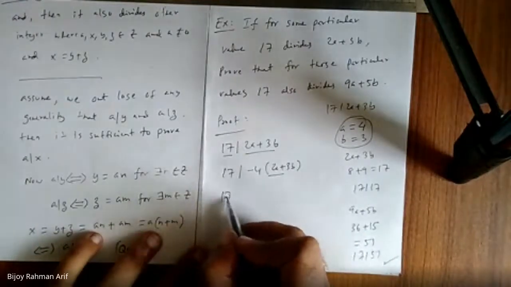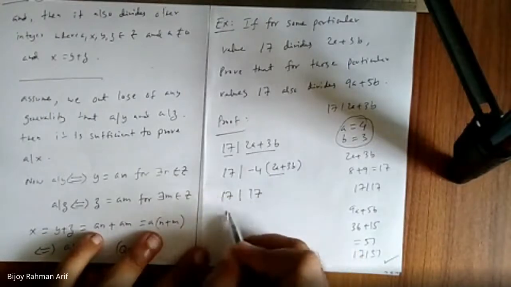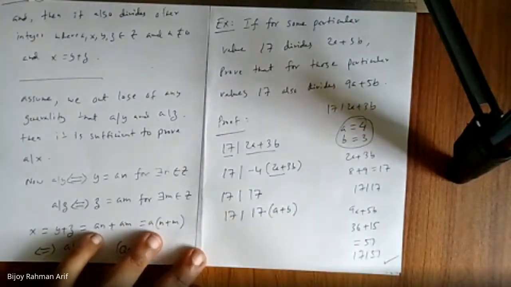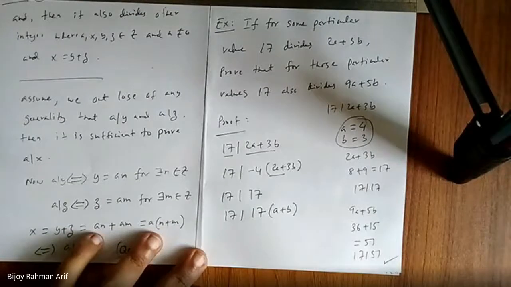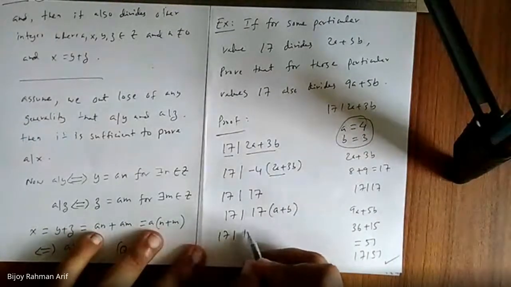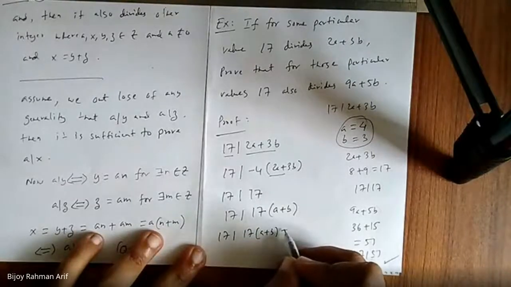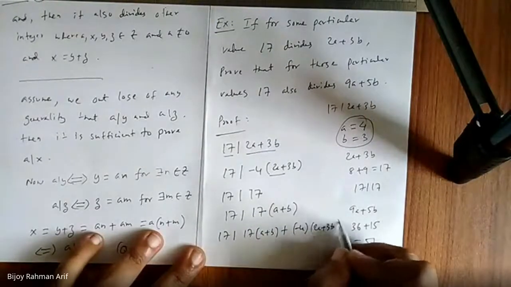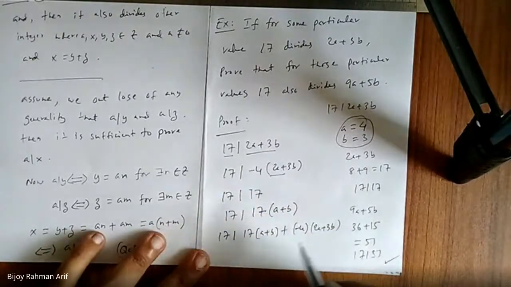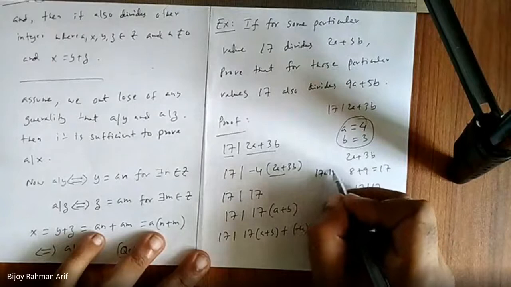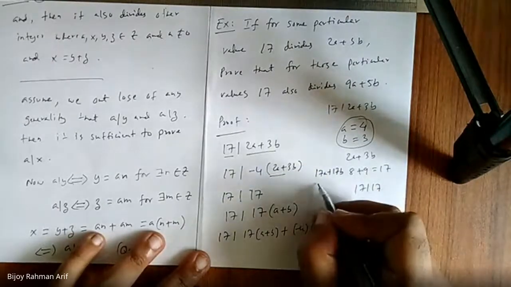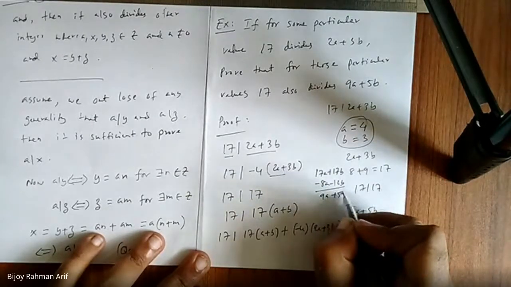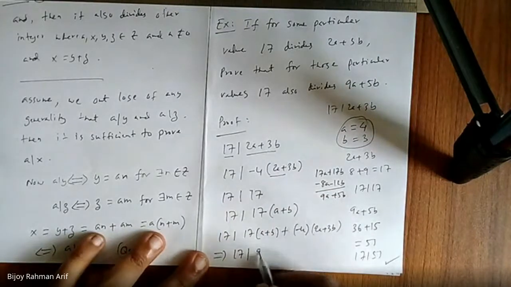Now 17 also divides 17. So definitely 17 divides 17 times a plus b. Then 17 must divide 17 times a plus b plus minus 4 times 2a plus 3b. Now what do you get? It is nothing but 17a plus 17b minus 8a minus 12b, which is nothing but 9a plus 5b. So 17 divides 9a plus 5b.